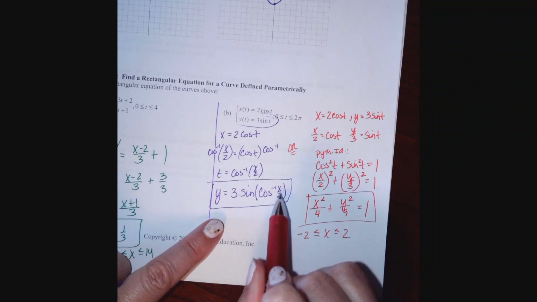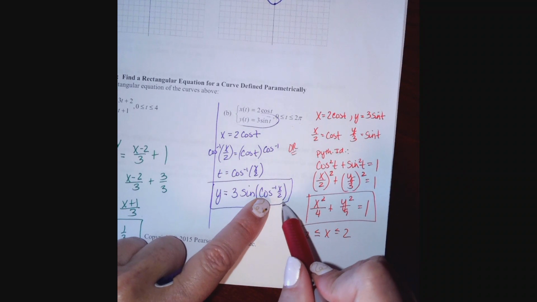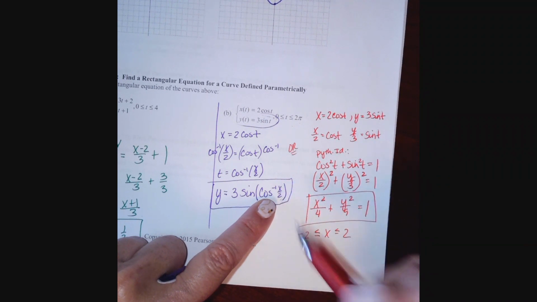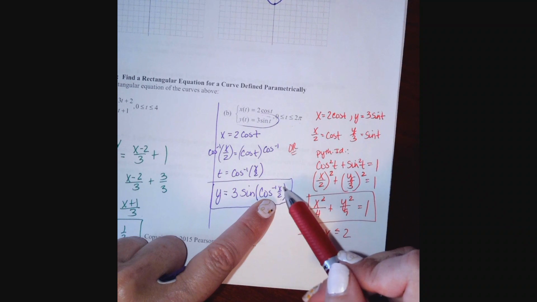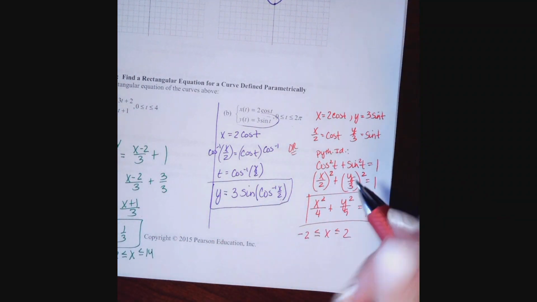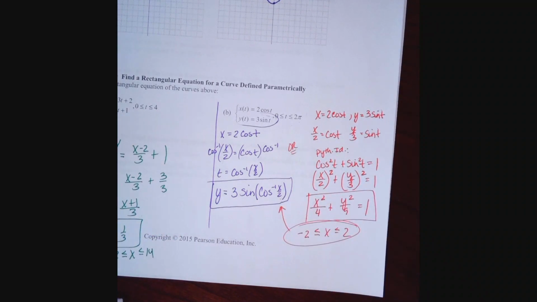If I plug in -2 here, that's cosine inverse of -1. I lied, this is the easier one. Cosine inverse of -1. So that's my lowest cosine function value that works. And then if I do +2 over 2, that's cosine inverse of +1. That's the largest cosine function value that works. I misspoke. This one was easier to look at to do my restriction on my x values.